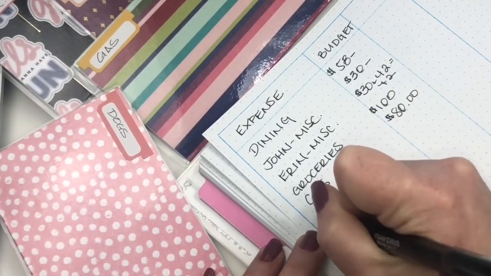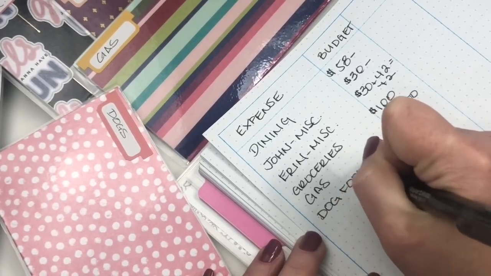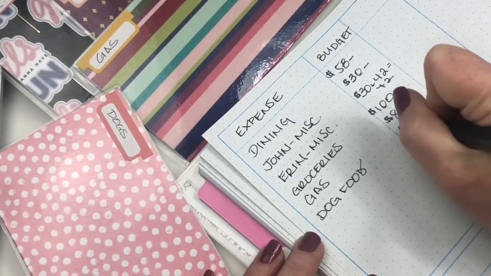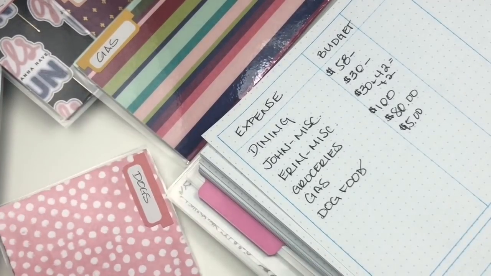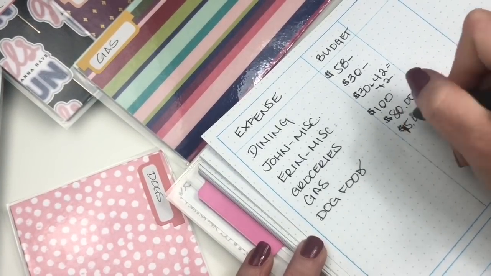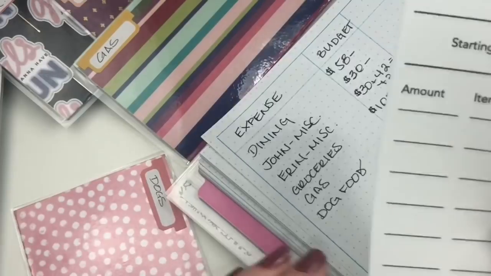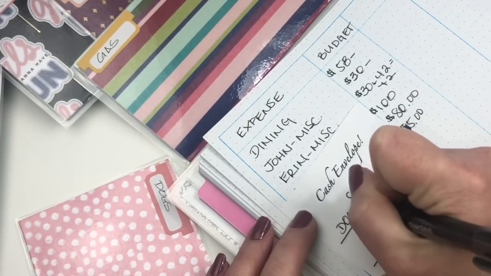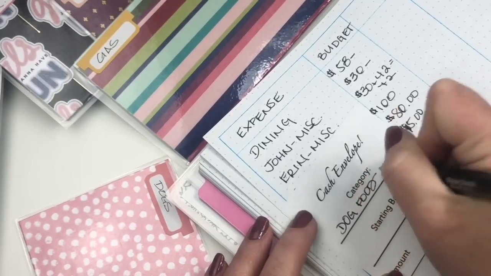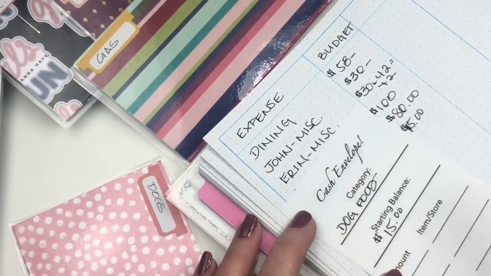And then lastly, dog food at $15. There is a 1 there. All right, so let's use a little register for that. And we have dog food at $15.